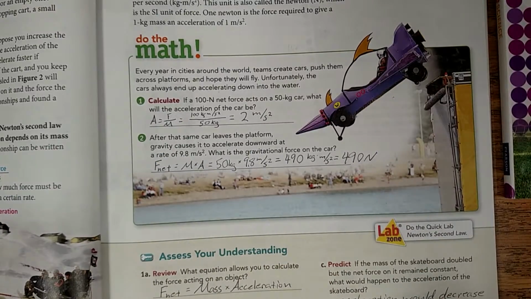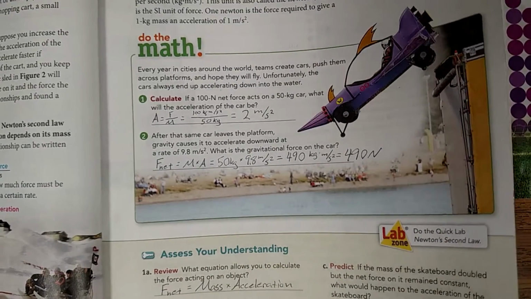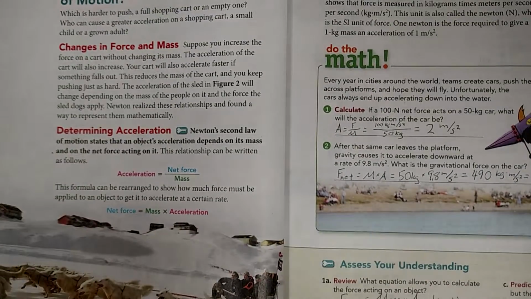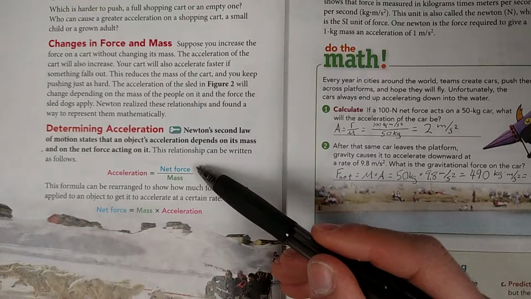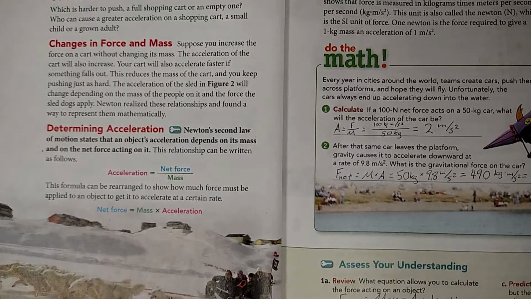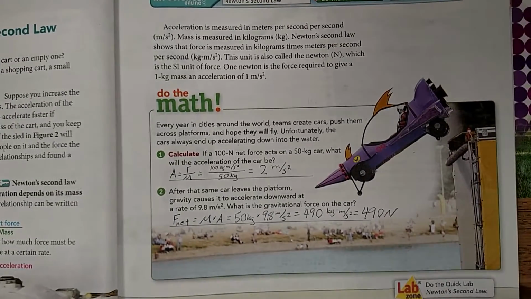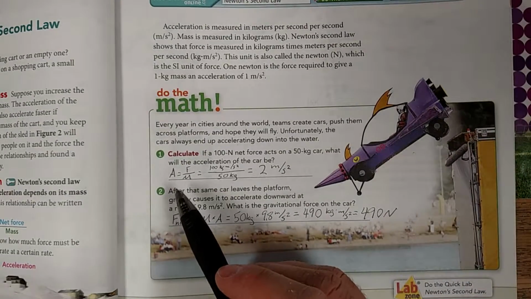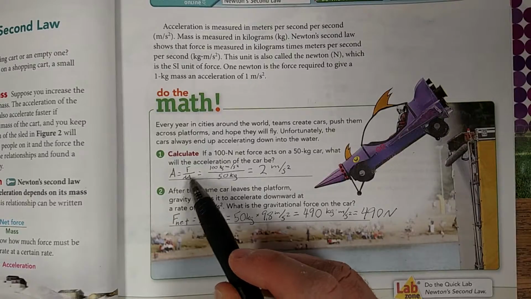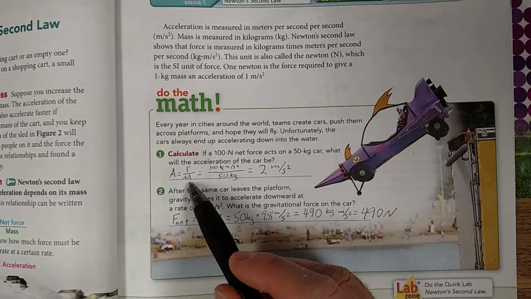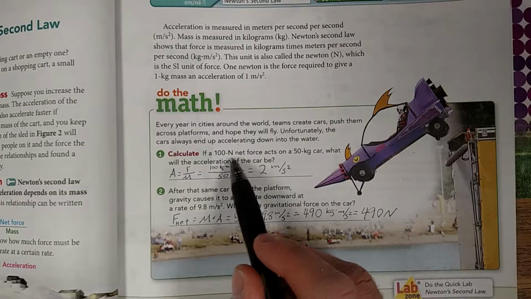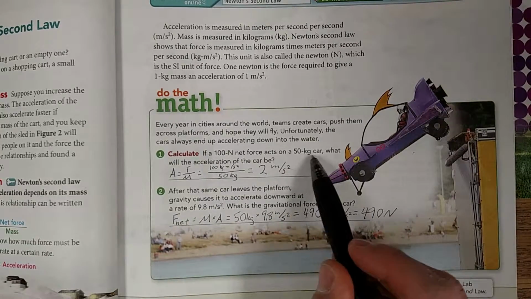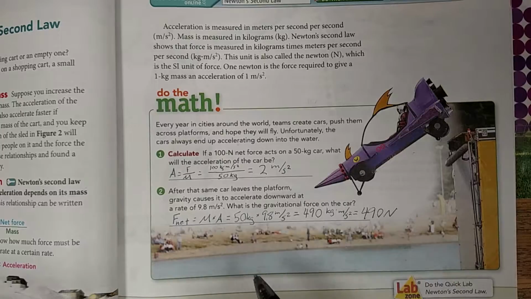For this, we're going to need our acceleration equation from the previous page, where it says that acceleration equals net force divided by mass. Because of the space I have available, I have abbreviated this down to A equals F, our force, divided by M, our mass. This is a pretty easy equation, because we know that our net force is 100 newtons, and our mass is 50 kilograms.